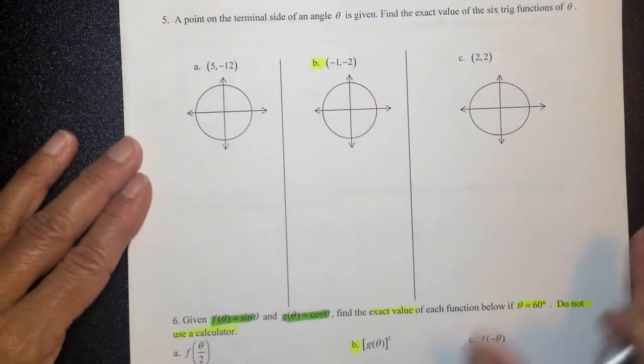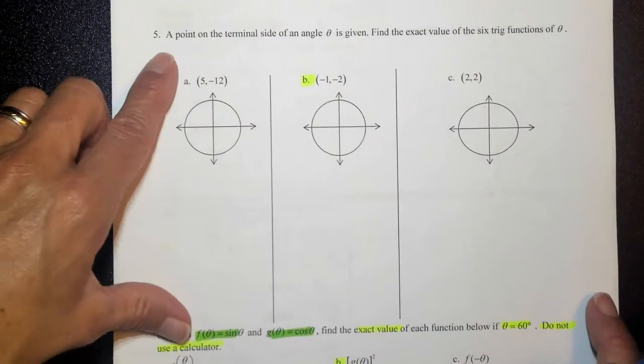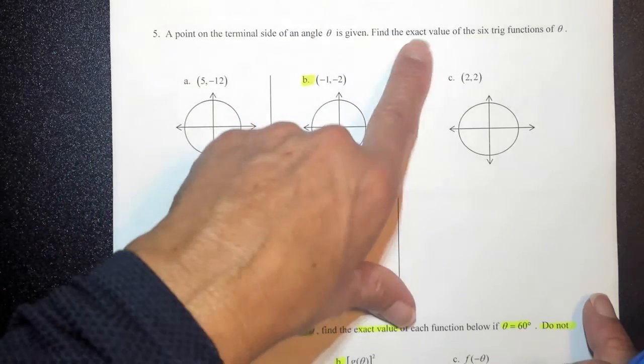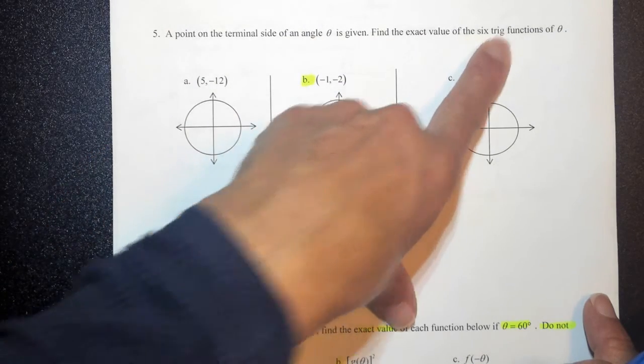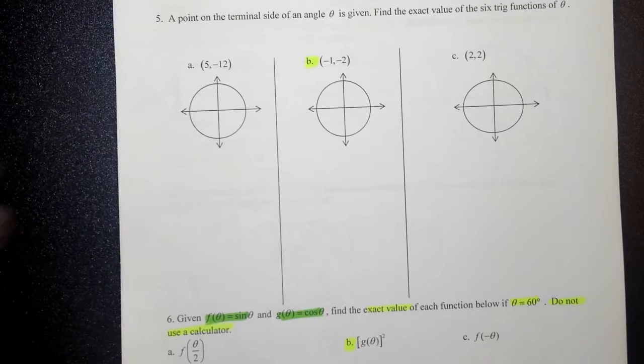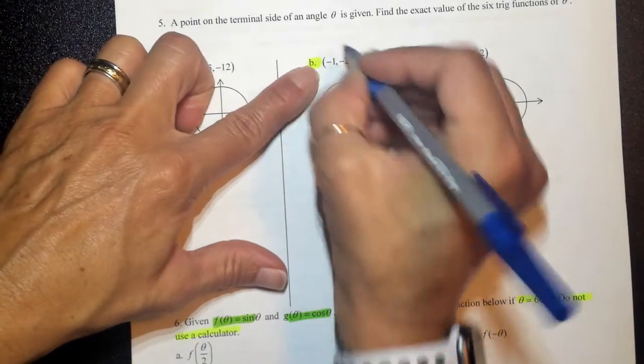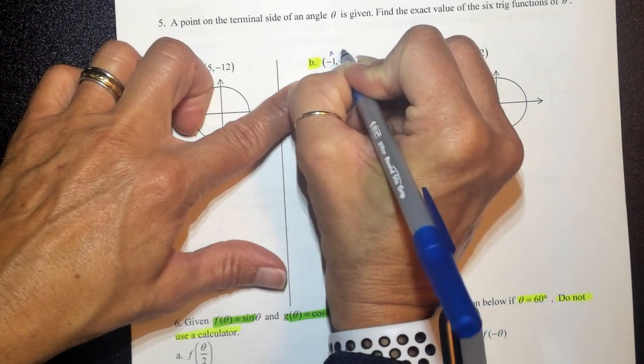Now we are given the following directions: a point on the terminal side of the angle theta, find the exact value of the trig functions. We're going to do this example right here, and we ask, is this on the unit circle? I know this is x and this is y.